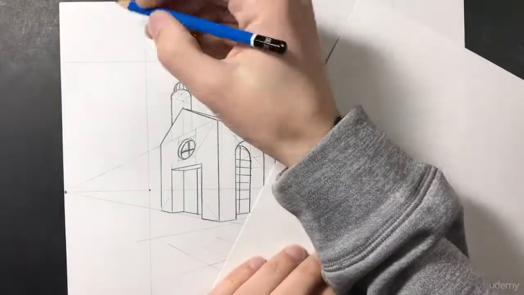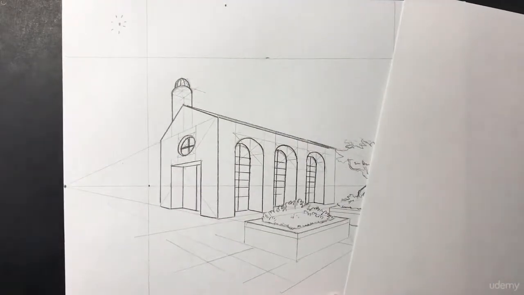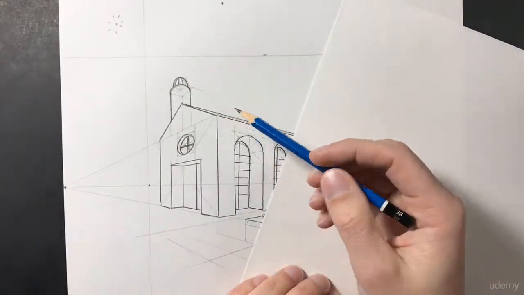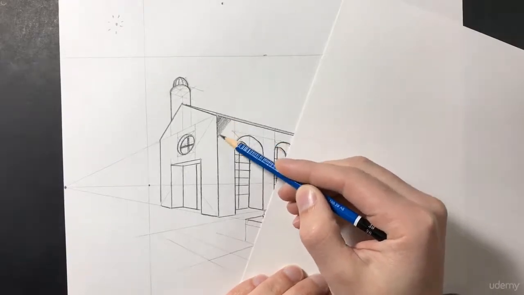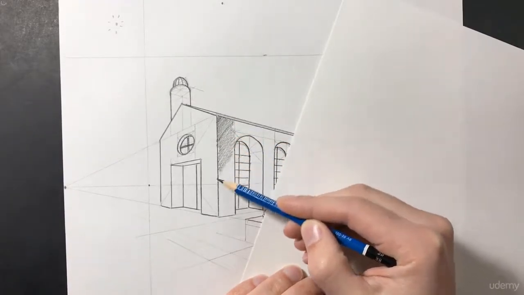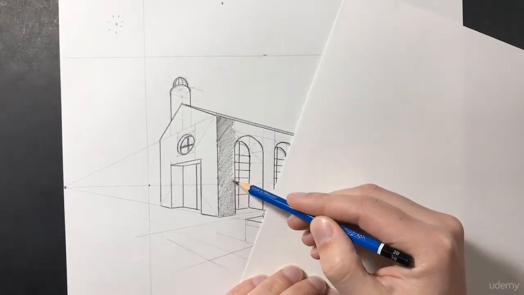So the first thing I'm going to do in this second part is create a light source. I'm going to put a dot up here, and that's going to be where my light is coming from. So now I know where I want to put my shadow. This side of my building is going to have my core shadow, and the other side of my building is going to have the mid-tone shadow. So I'm just going to fill that in now.